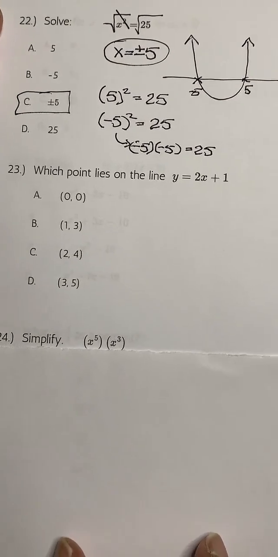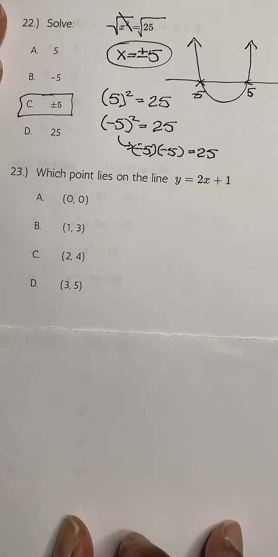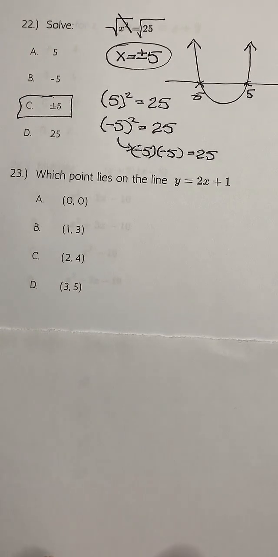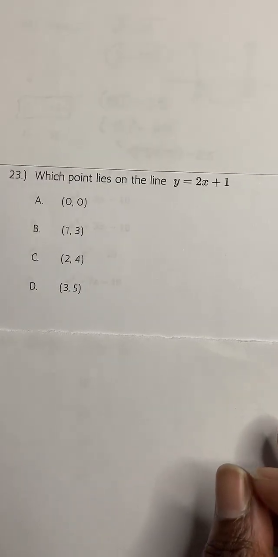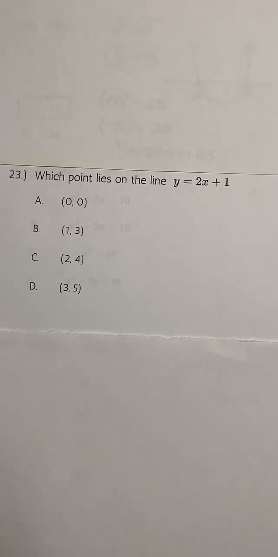So here's another one. Let's see if I can make it a little less jumbled for you guys. Which point lies on the line y equals 2x plus 1? Is it A, (0, 0), B, (1, 3), C, (2, 4), or D, (3, 5)? Makes so much sense? Good.